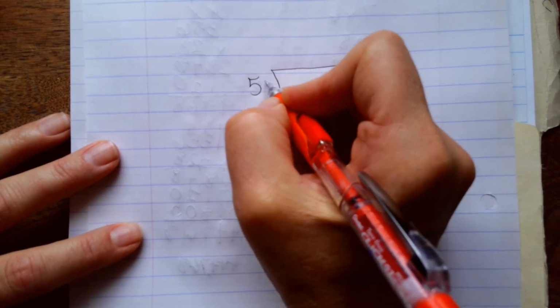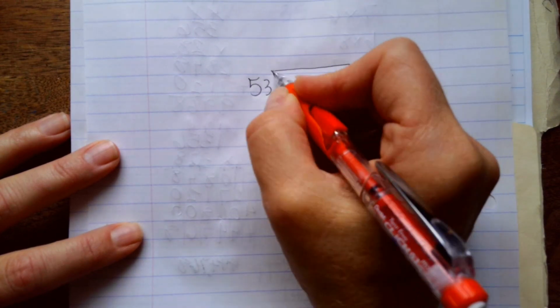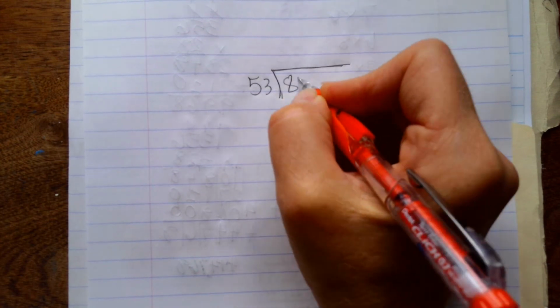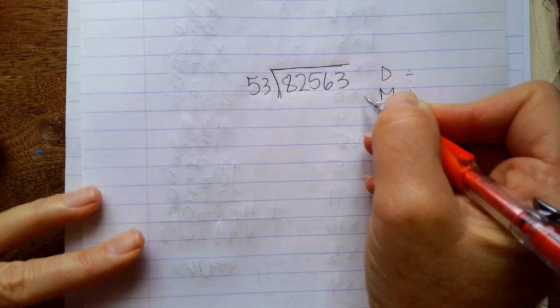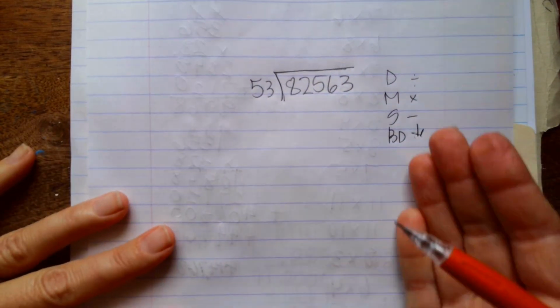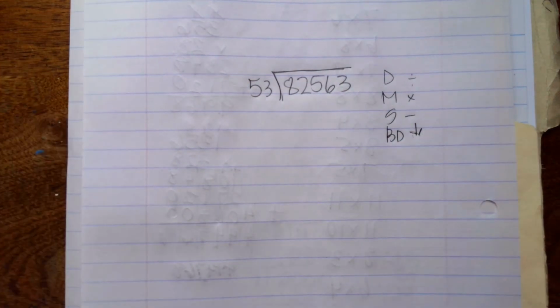So if I had 53 and then I was dividing 82,563, you can see it's way more digits to manage, but we still just keep doing the same exact process as we did all last year. And this is really important to keep everything neat and lined up, or you start to get confused because they are more complicated problems.